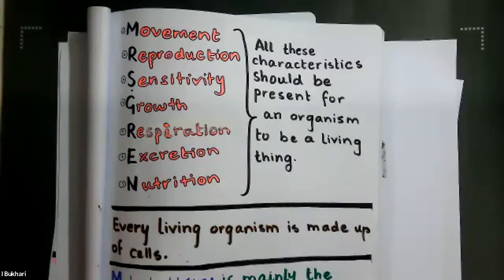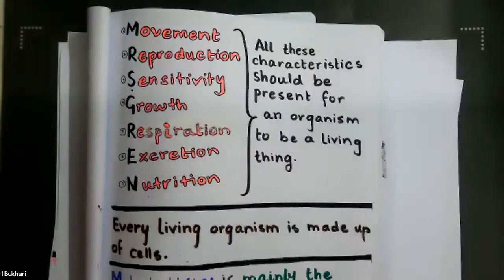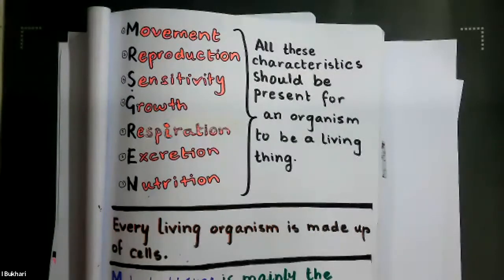So can anyone explain that 1 point which I added to the list? Atika? Yes, you told us that every organism is made up of cells.